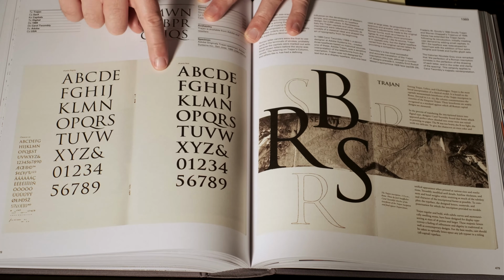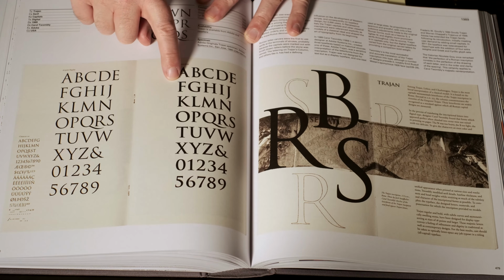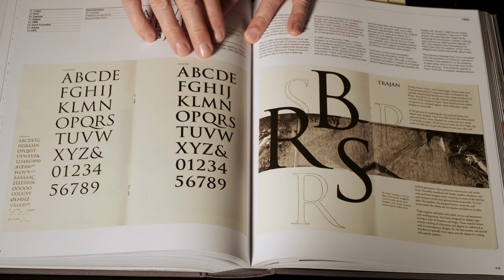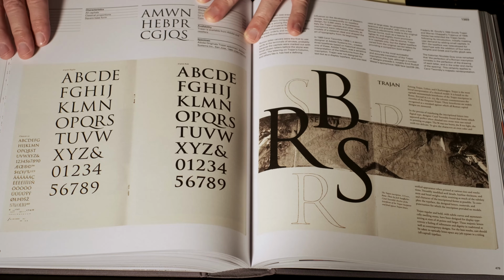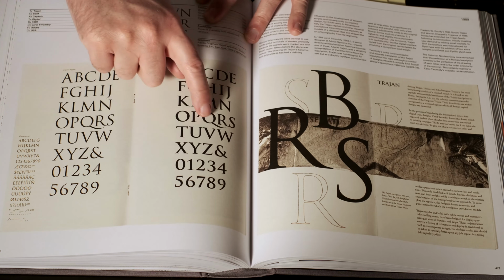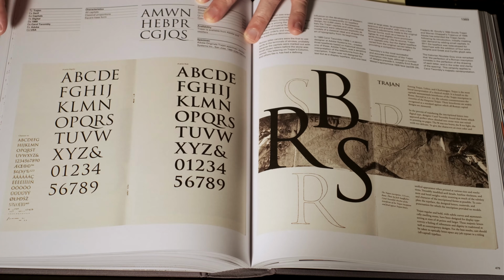It is a typeface with these strong serifs, this kind of assertive capital look. That very distinctive long-tailed Q.